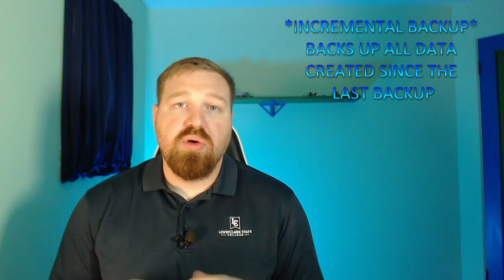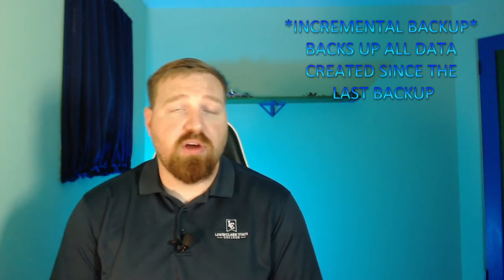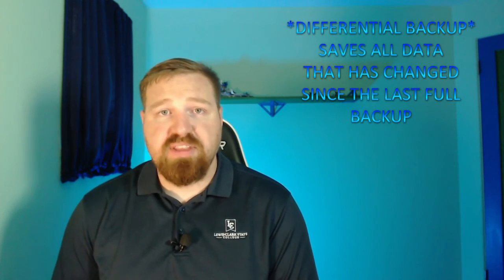Your backups typically come in 3 flavors. You have a full backup, which is a complete backup of every piece of data and information on a specific computer system. You have an incremental backup, which backs up all information that was created within a certain backup period. So if you have an incremental backup running once every day, then an incremental backup is going to back up all information that has changed or has been introduced into that computer system in the past 24 hours. A differential backup saves all information that has changed or has been created since the last full backup.